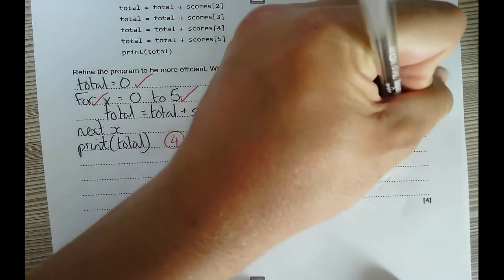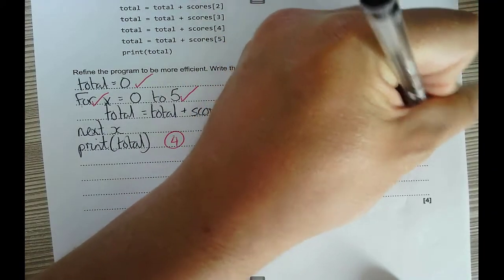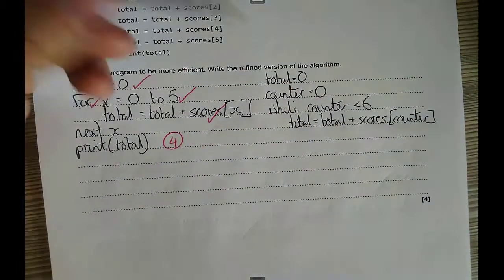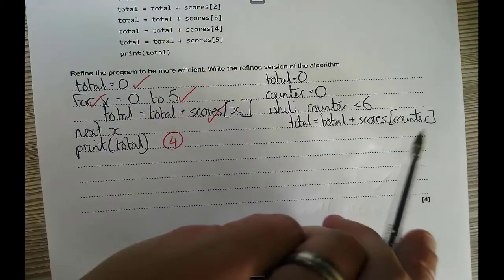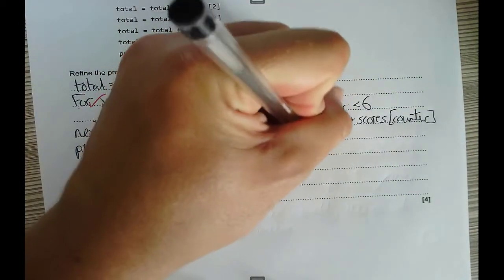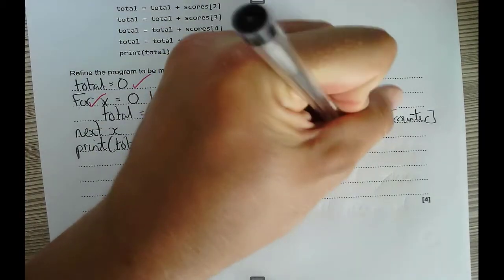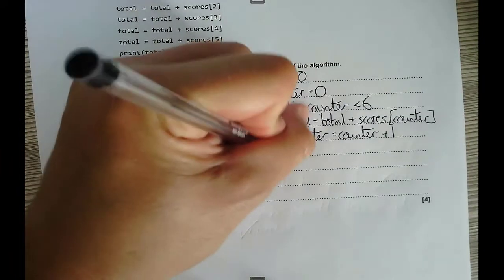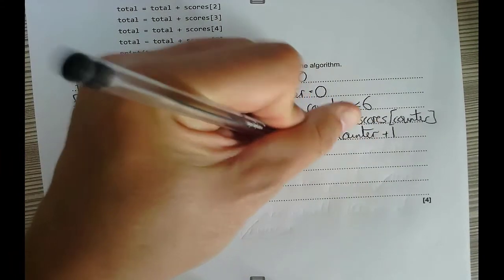But this time, instead of x, we would write counter. Now, with a while loop, this variable will not increase on its own. So we then have to do a calculation that says that the counter at this point equals counter plus 1. And then end while. And then you can print your total.